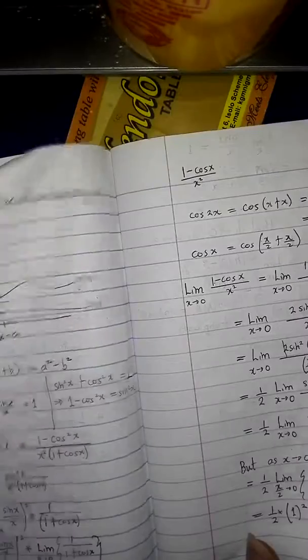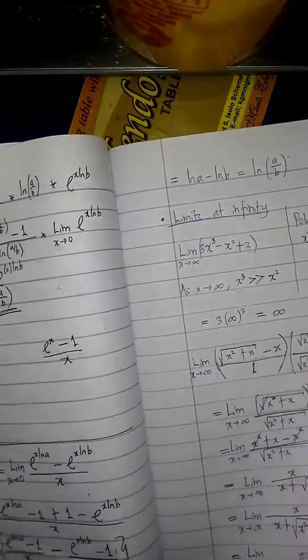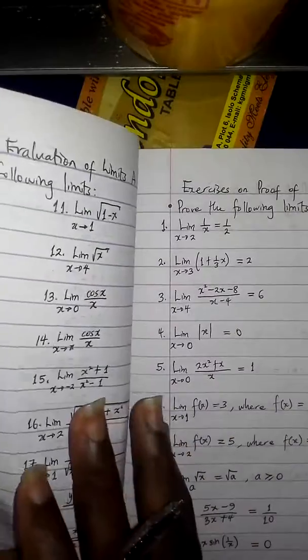Alright, so I guess we are good to go. We'll pick some more problems and solve. Then we will look at today's concepts.